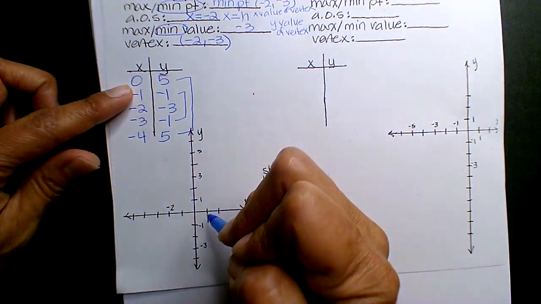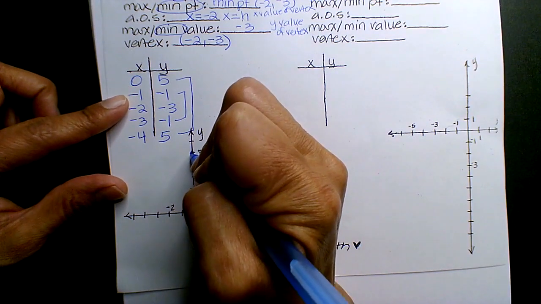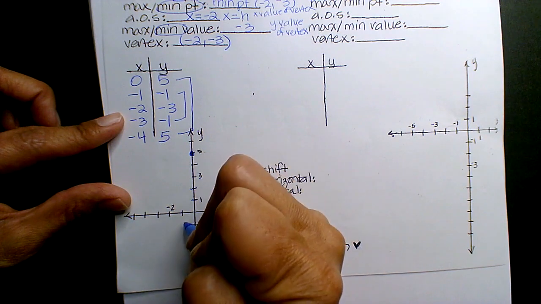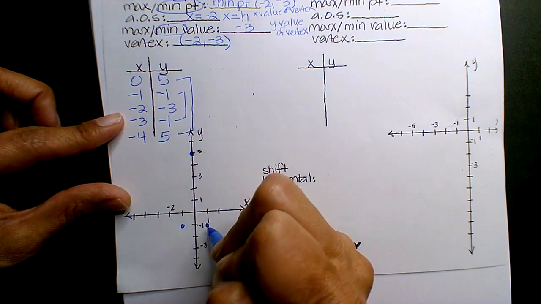So, you guys, I went the wrong way. Go figure. Don't plot that.